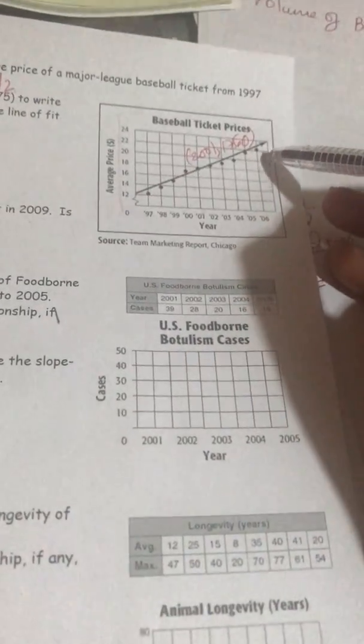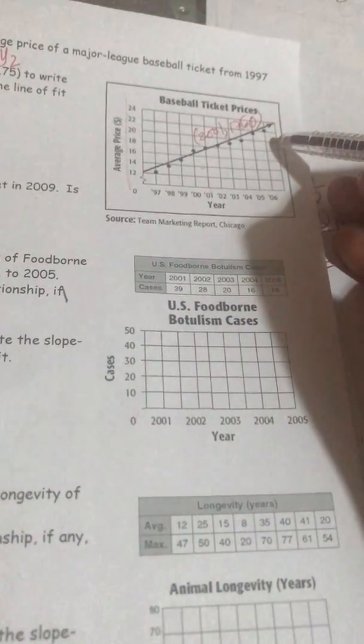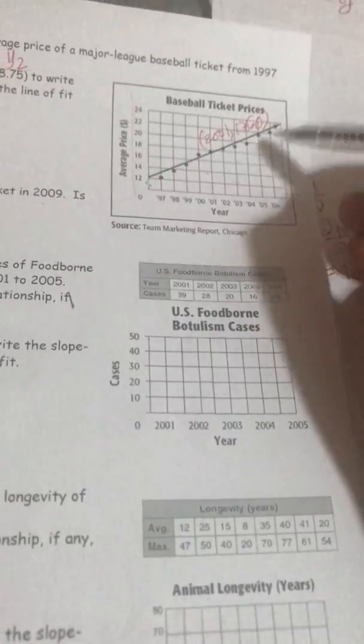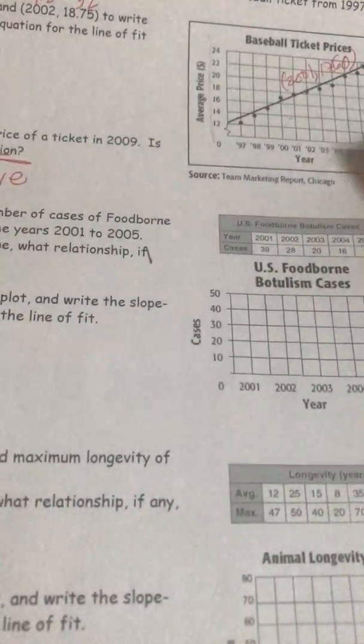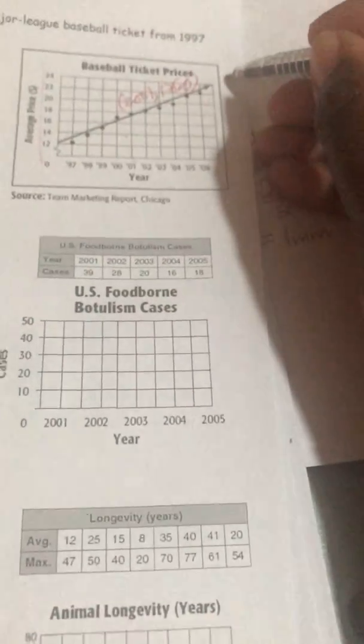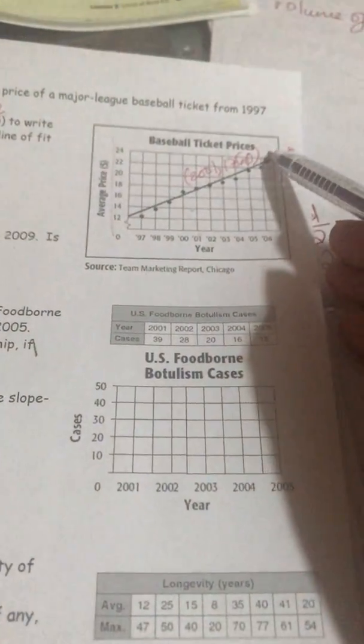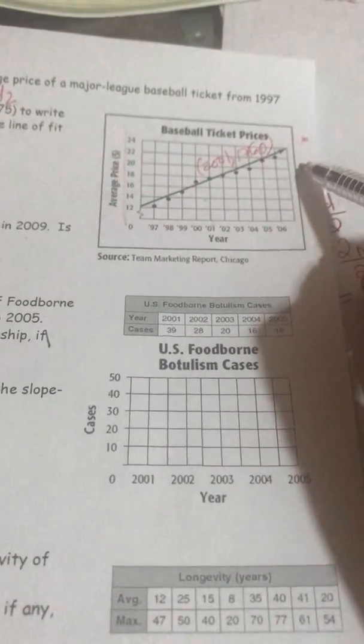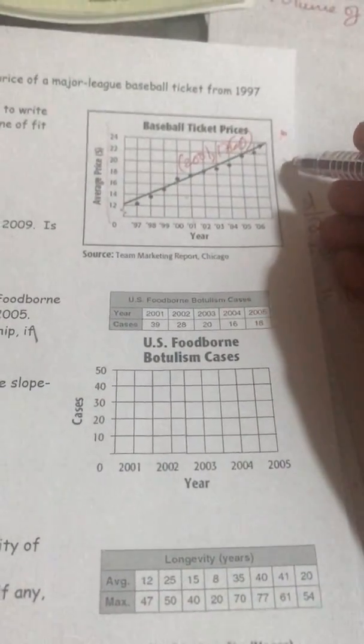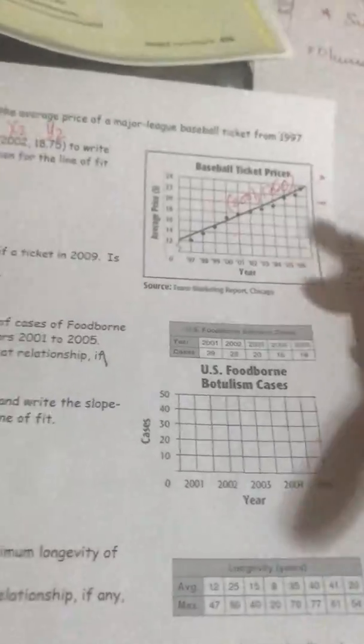Or if you got a number less that makes this point come like down from the line, then that will be an interpolation, like that. If it goes opposite from what, because 2009, the point should be somewhere up here, because our line is going up. Okay? So if our dot is here, then it will be an interpolation like that, okay?